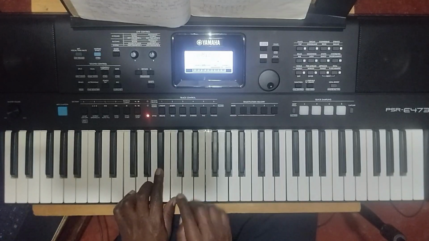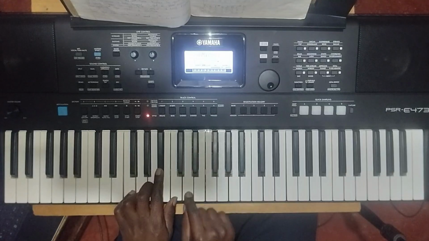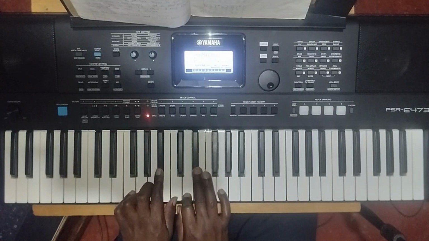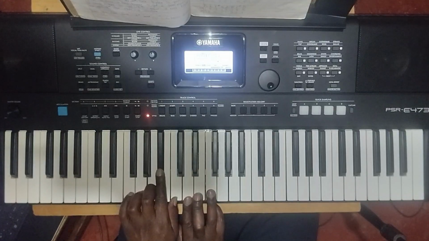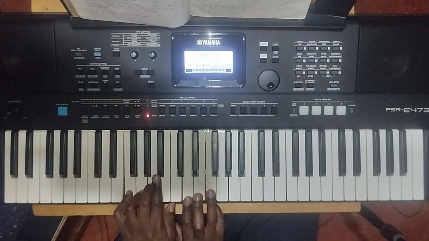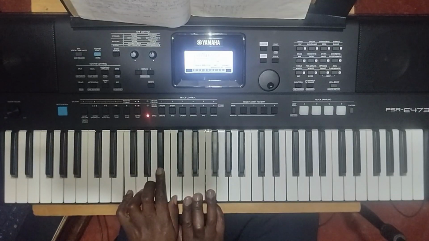C, D, E, then we are having a half step. So the notes are F, G, A, B flat. This is what? C, D, E, F.